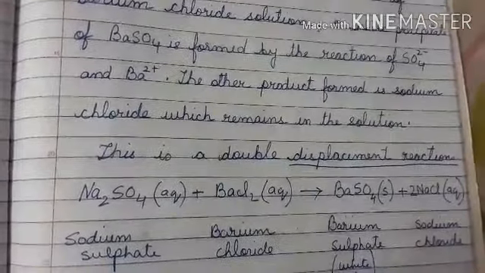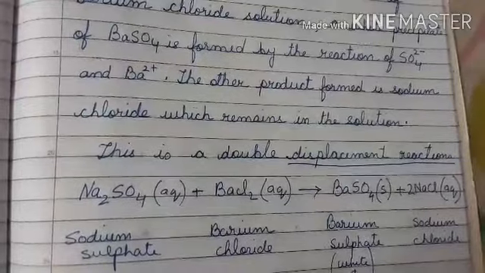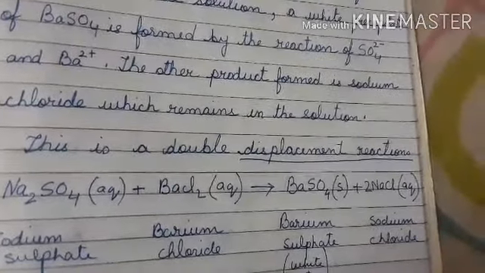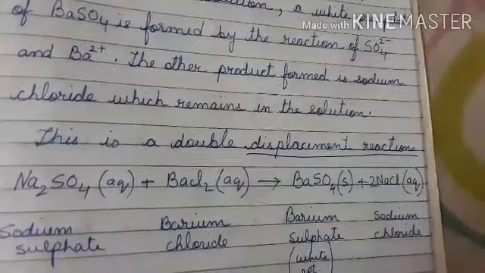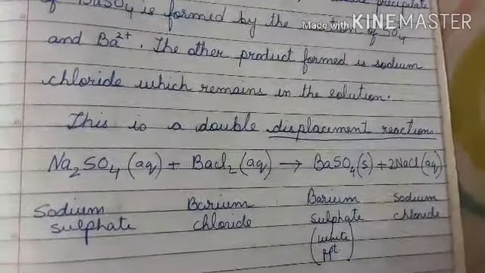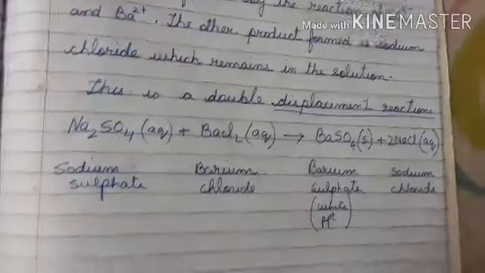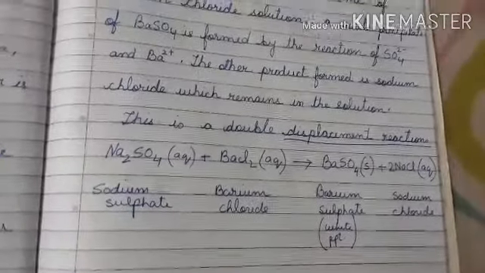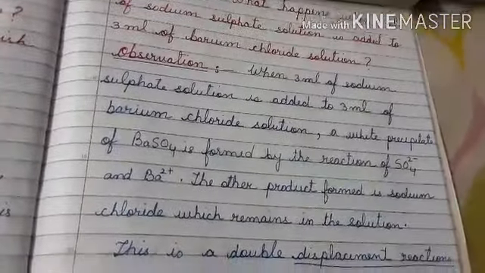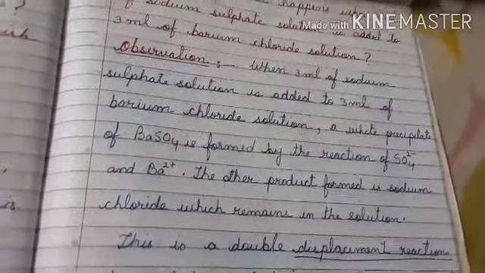The reaction is Na2SO4 plus BaCl2. This gives BaSO4 plus 2NaCl. So here barium sulfate forms a white precipitate. So this was your activity 1.10.